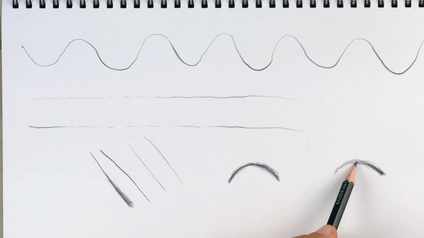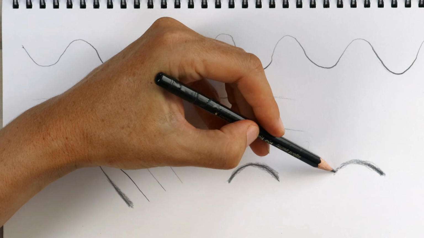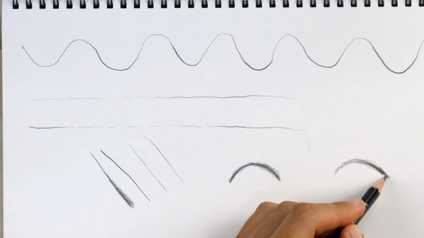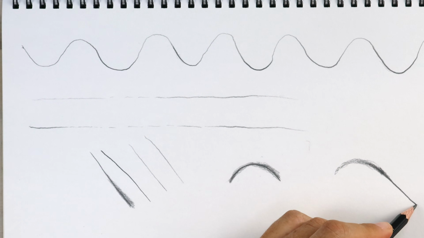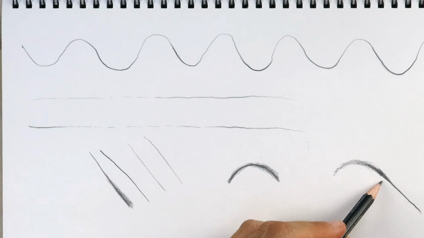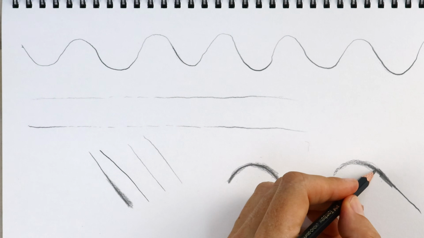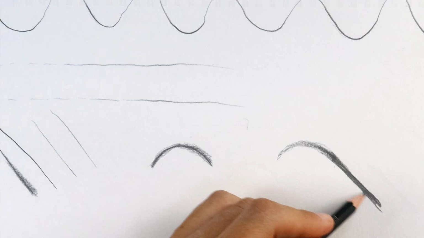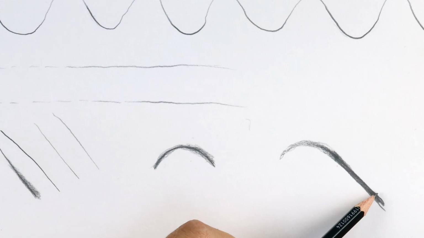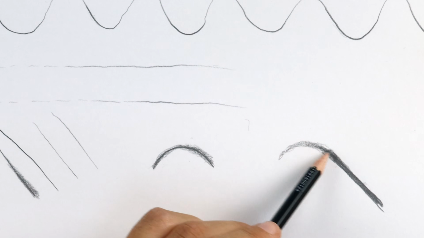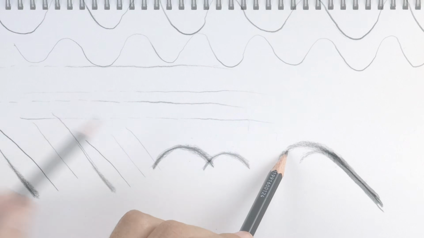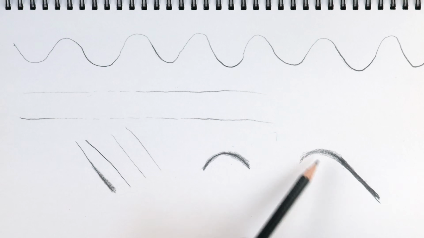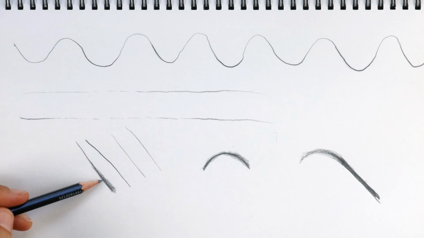So these are soft lines, soft edges. If we want to bring that into a harder edge, it could be a thin line like that, or if you want to keep it going and keep it thick, you're just going to be using the point of your pencil. So you can see the difference between an edge that is hard and an edge that is very soft. So we've got light, dark, we've got hard, soft, we've got thick and thin. There might be other ways that you can think of to describe different edges.